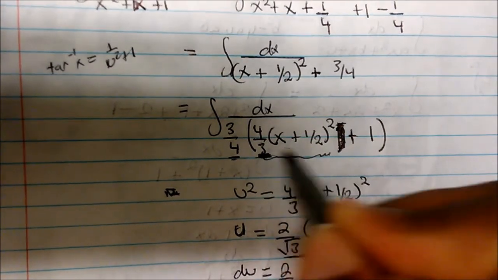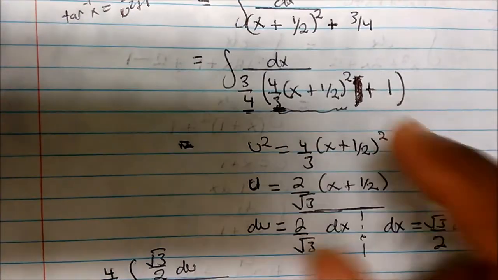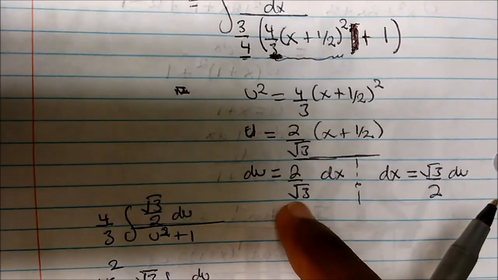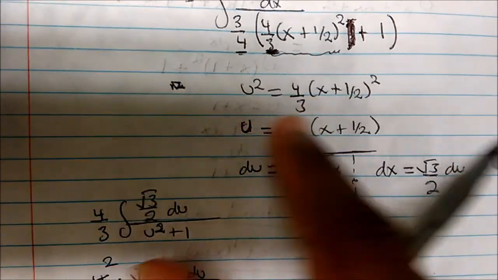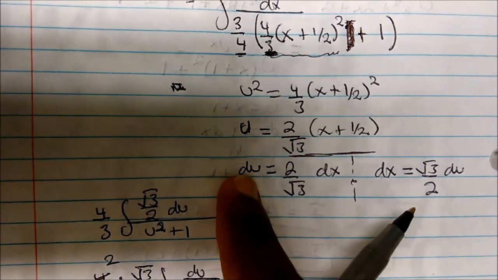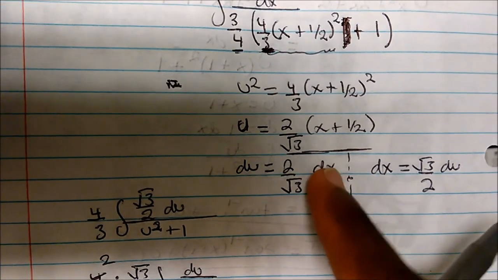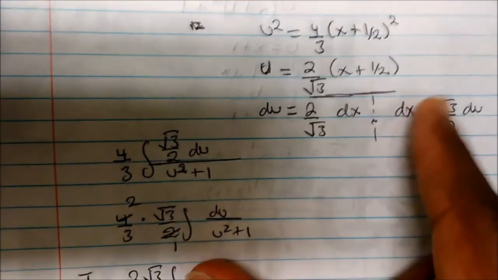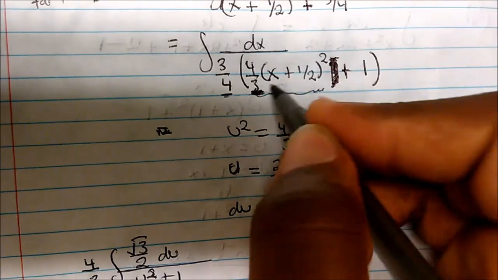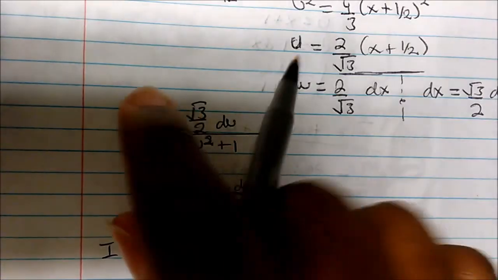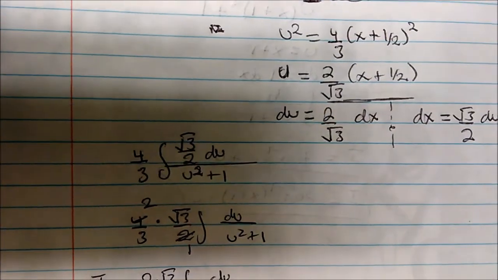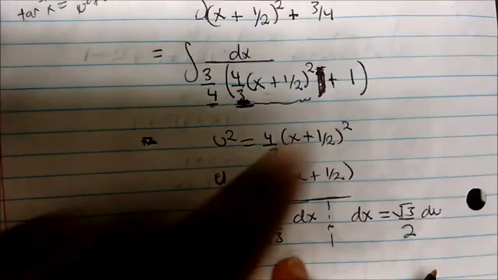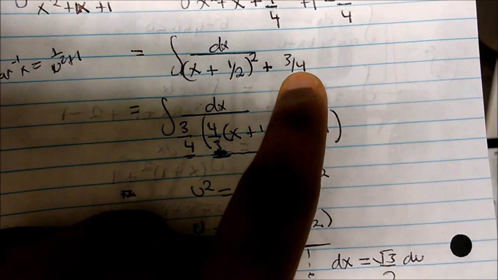This whole term with the coefficient in front of it is actually what our u squared is. We square both sides to get our u, and then we take the derivative to find what we need to substitute in for dx. The only thing I did is manipulate to solve for dx. Then I simply factor out this term on the front and substitute. This is the general procedure that works for anything where, when you get to this part, it does not equal 1.